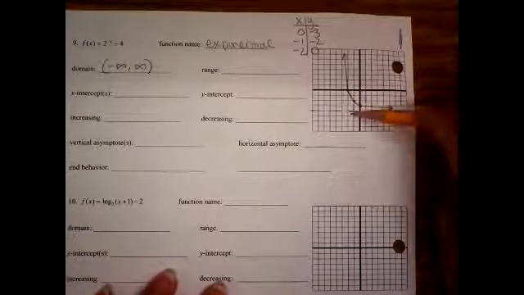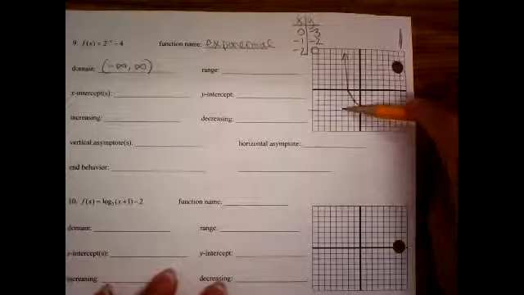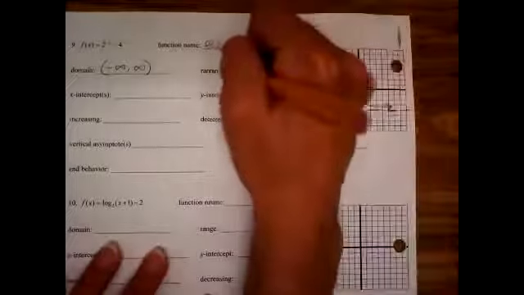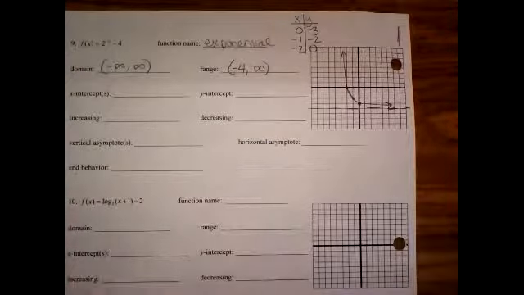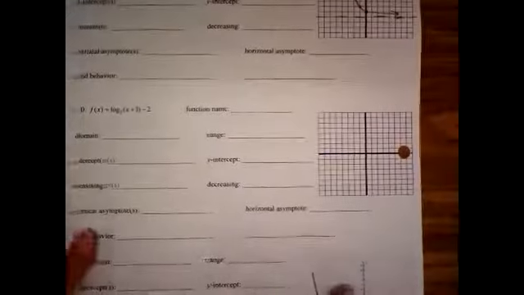Range, you're going to sweep downwards to upwards. So it's going to be -4 and everything above. But do we want a bracket or a parenthesis on -4? It is a parenthesis. Yeah, why? Because it doesn't actually touch. There's an asymptote. And again, I'm going to fill this in when I post it, it'll all be there so you can see the answers. But I think the rest of that's pretty simple. You'll be able to deal with that.